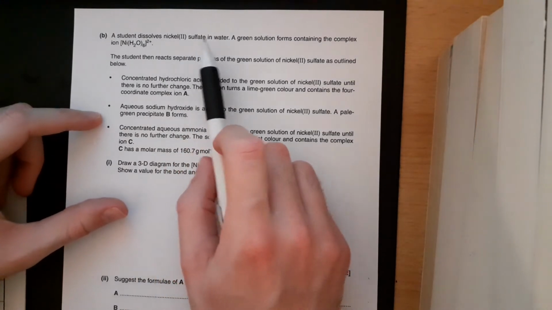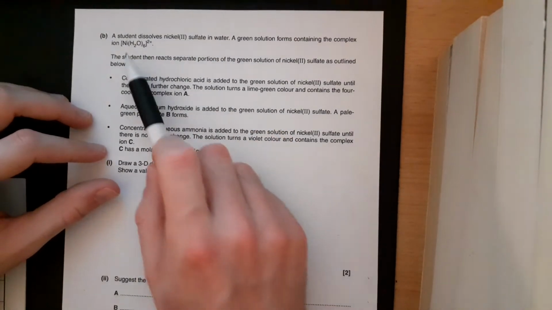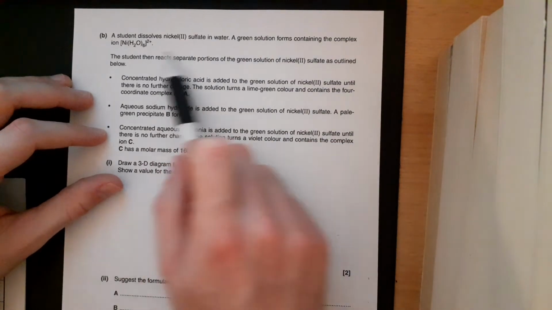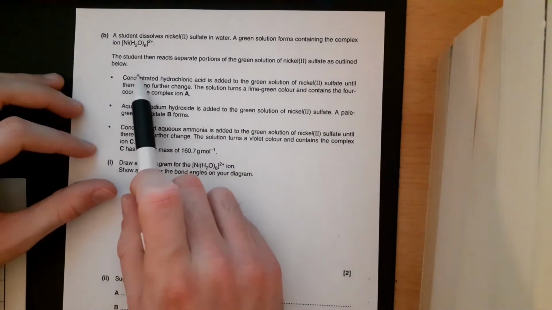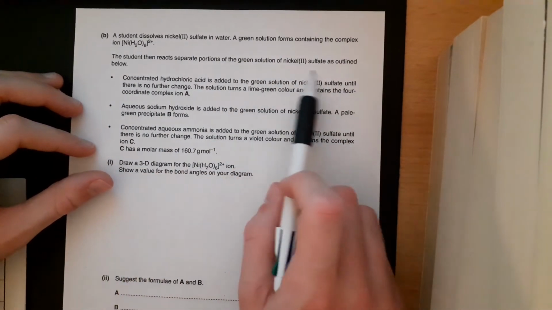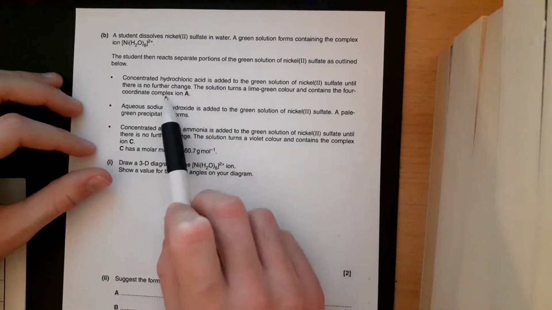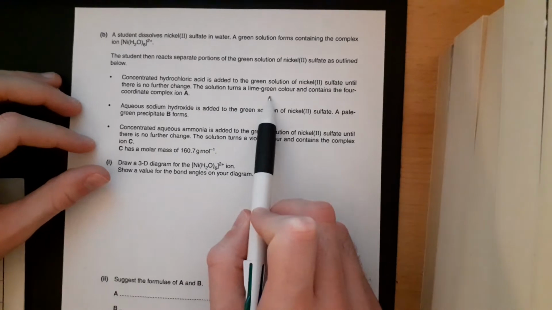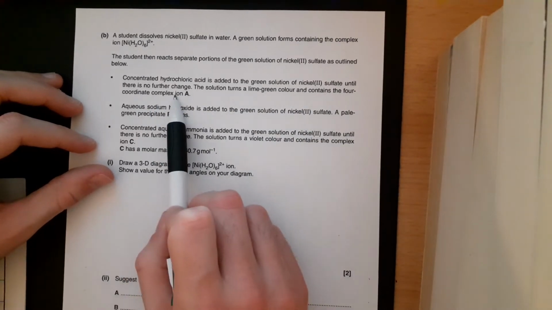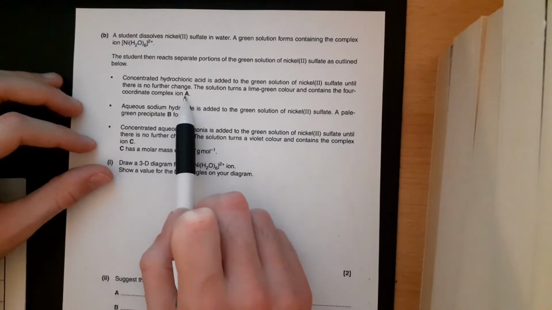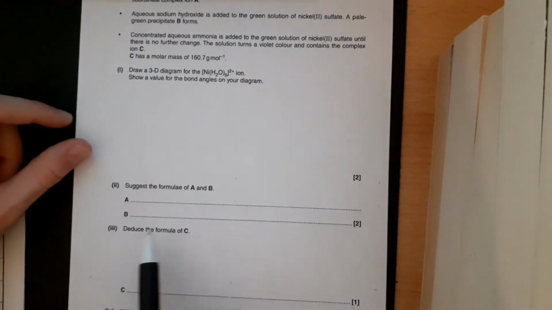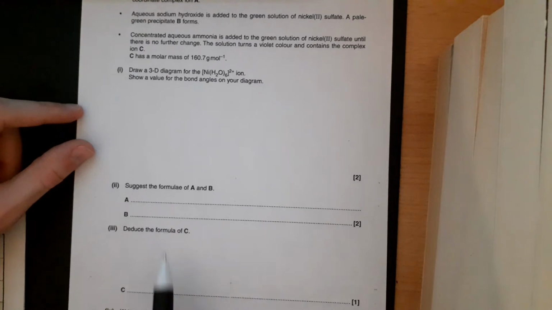So nickel 2 sulfate, you dissolve it in water, you get a green solution. You get this nickel hexaaqua thing, and this is stuff you're not supposed to know. They then react separate portions of it as outlined below. Concentrated hydrochloric acid is added to it until there's no further change, and you get a lime green colour, and you get a 4 coordinate complex ion. Now I'm going to do this one at a time, right? What this is asking us for is the formulas of A, B, and C here.